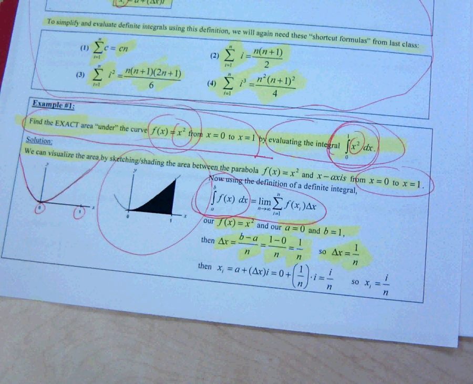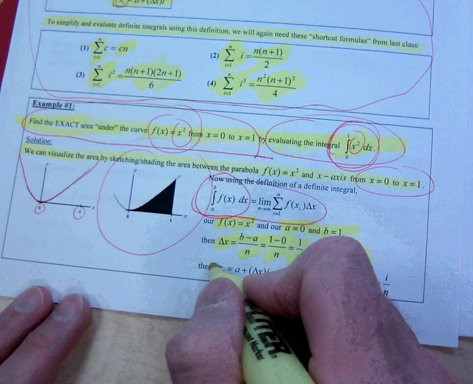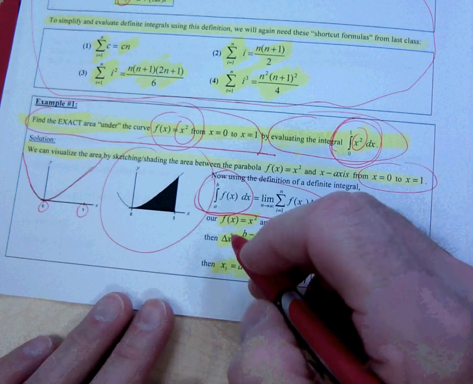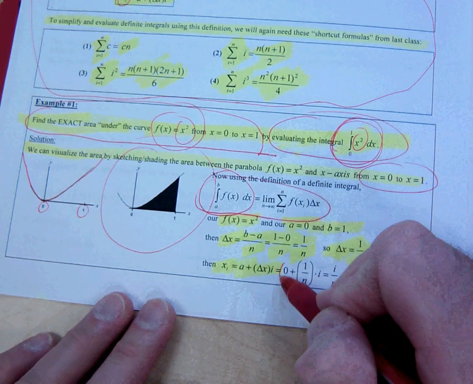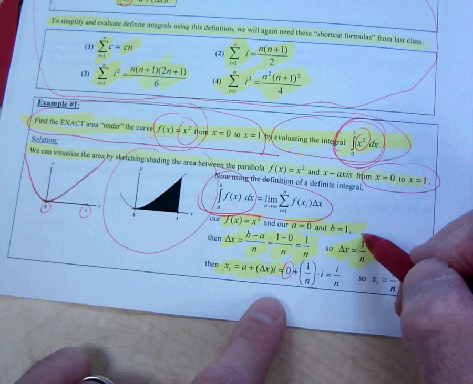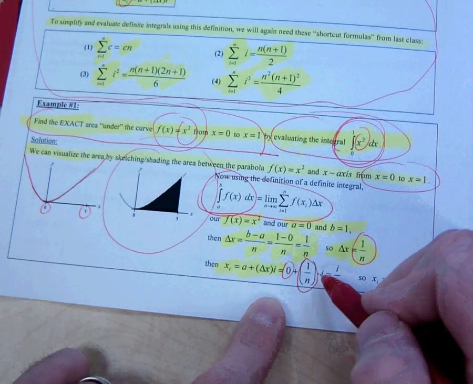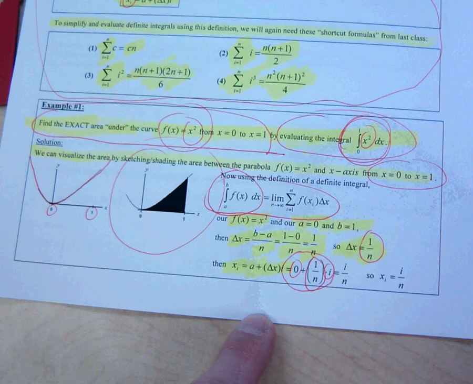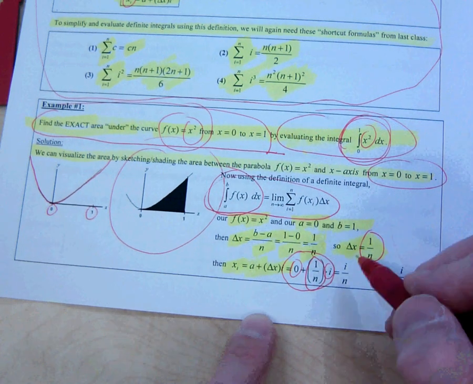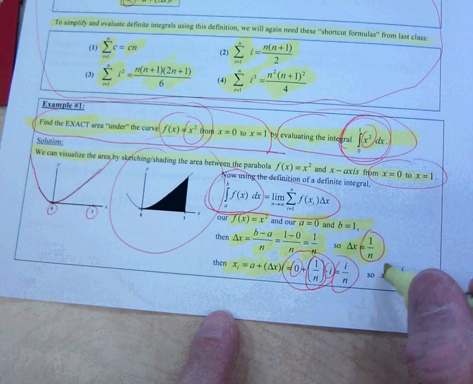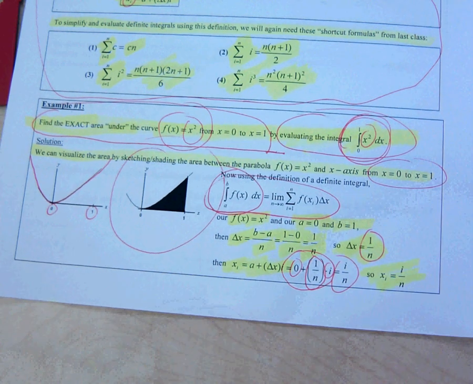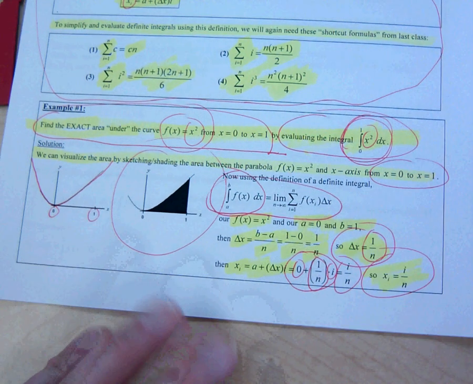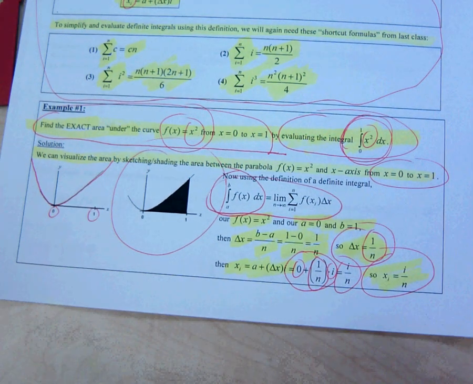And then what's the formula for the right endpoint for x of i? Well, it's a plus your delta x times i, which in my case is what? What's a? 0 plus my delta x, which turned out to be what? 1 over n times i. Got it? And by the way, when you simplify that, that just simplifies into what? i over n. So I've got that. All right, so everybody with me so far? I found my delta x. I found my x of i. Okay, and I'm going to continue this on the next page.